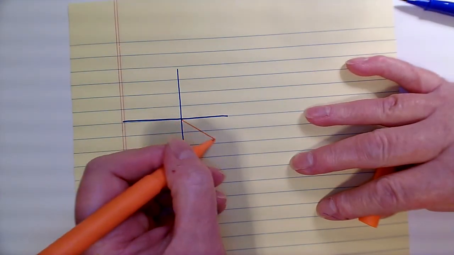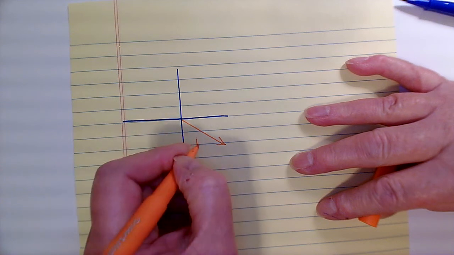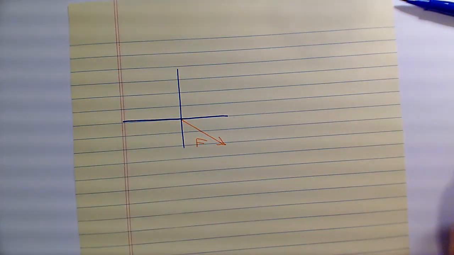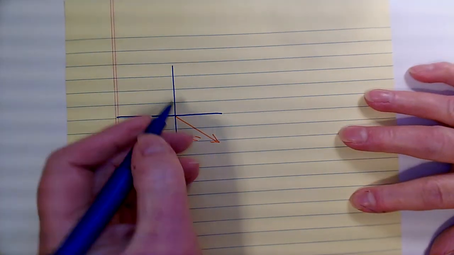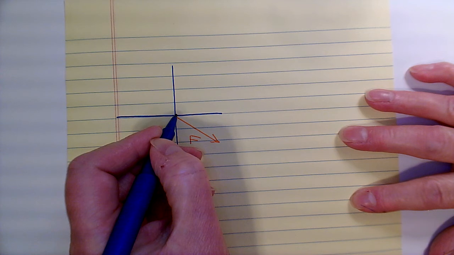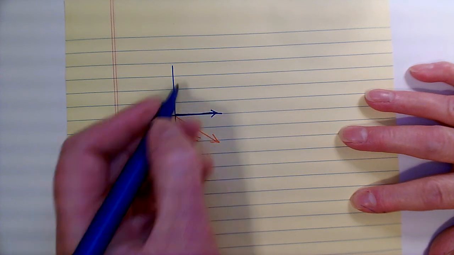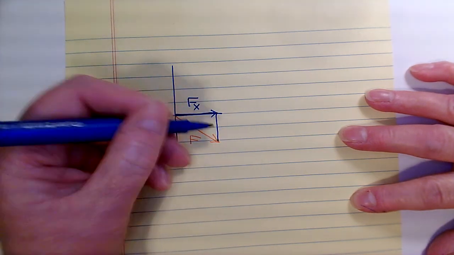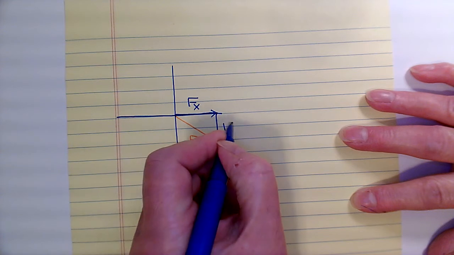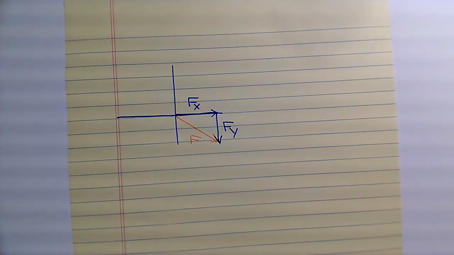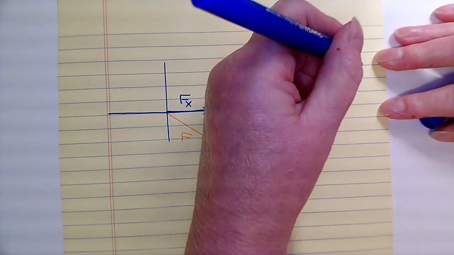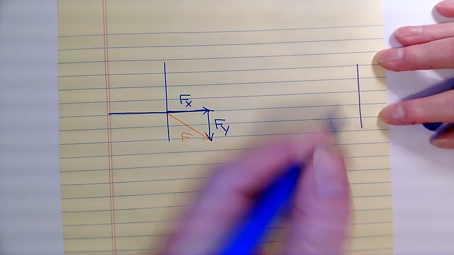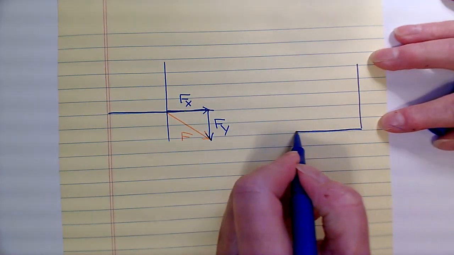And let's pretend we had some odd force happening. We'll label this F. So you know that we end up having to take this force and break it down into its components. And the components always have to line up with your X and your Y axis here. So we'll do something like that. So in this problem, it's an inclined plane problem, and we have an odd force happening.